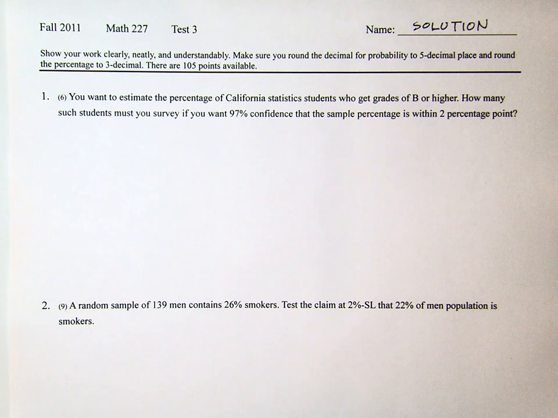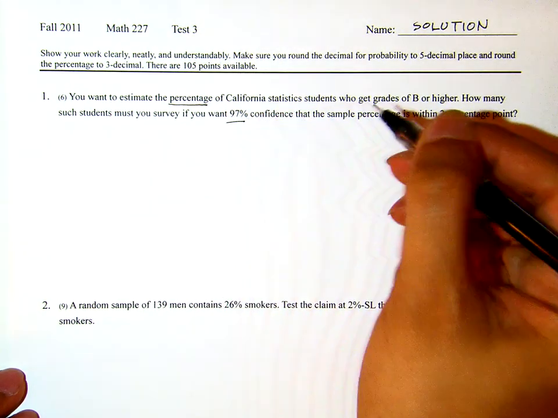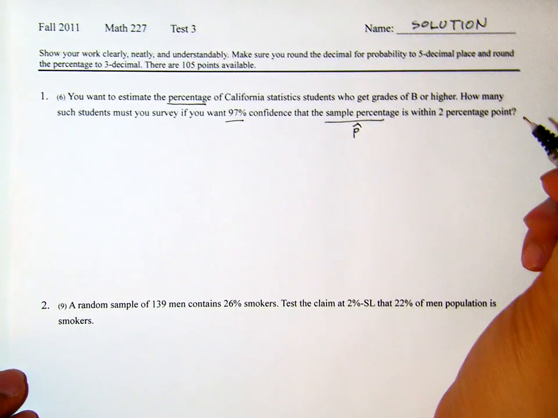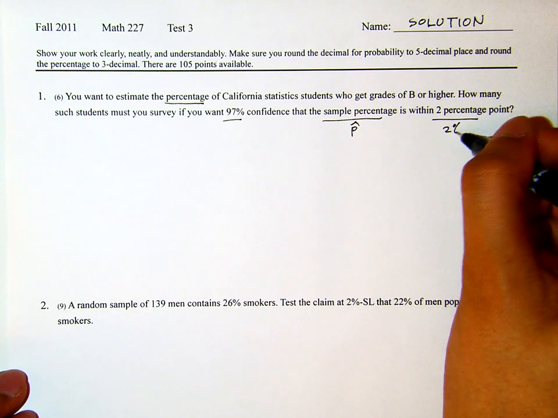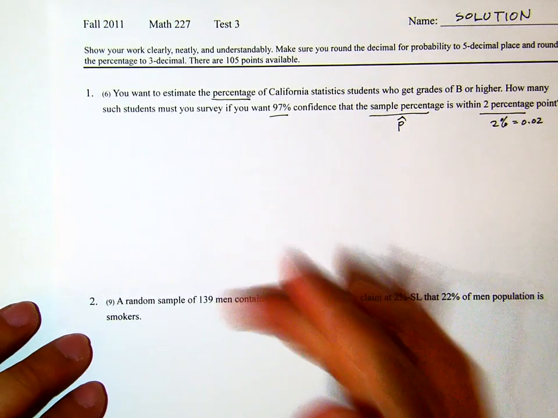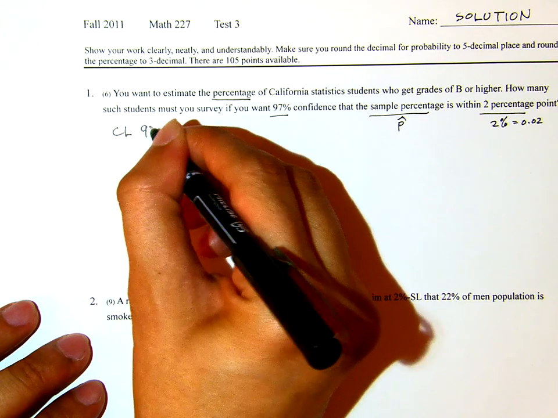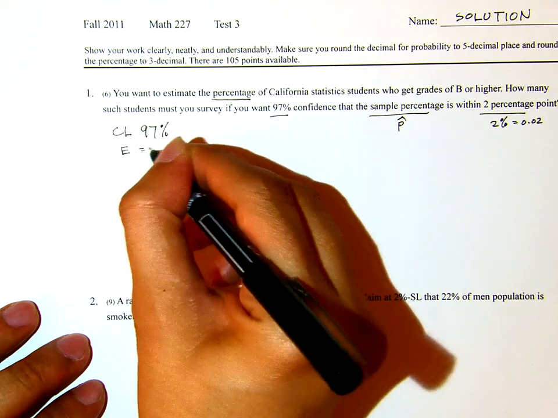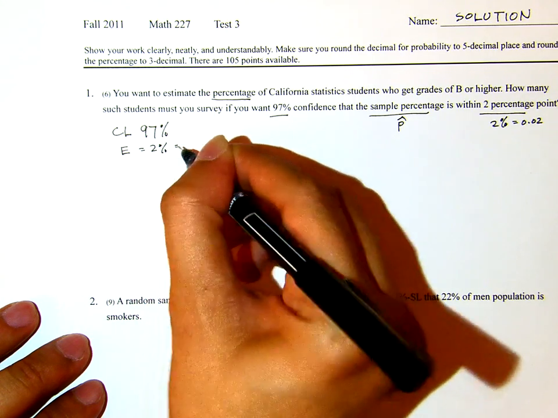Okay, you want to estimate the percentage of California statistics students who get grades of B or higher. So that's the percentage, or the proportion. How many such students must you survey if you want 97% confidence that the sample percentage, that's the p hat, is within 2 percentage points, or that's 0.02? Okay, now let's start. The confidence level is 97%, right? The margin of error is 2% or 0.02.